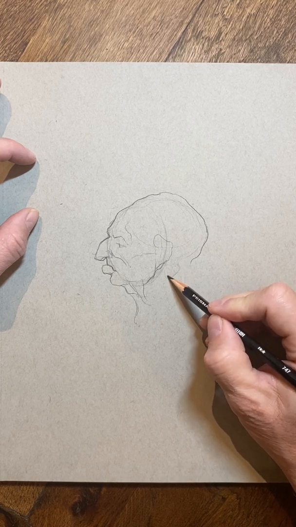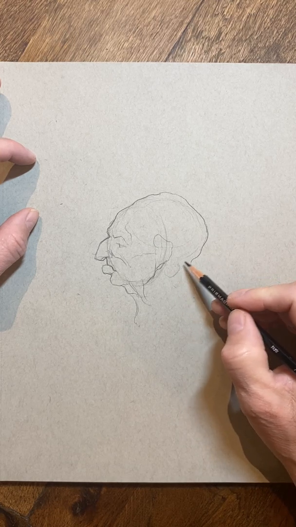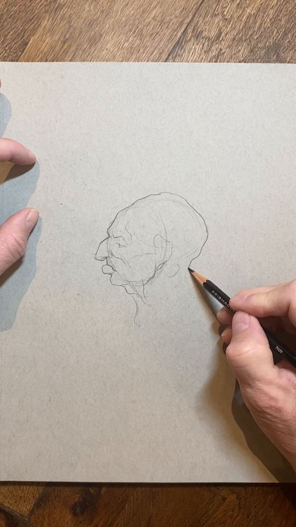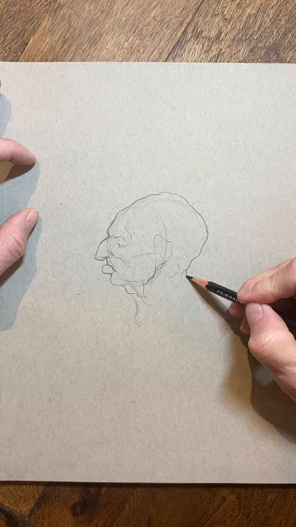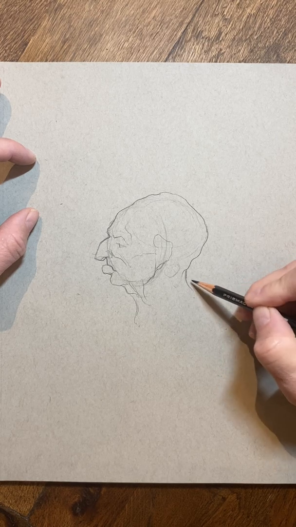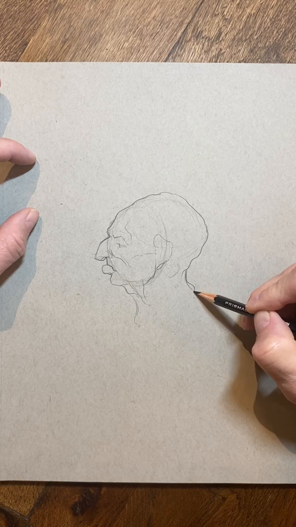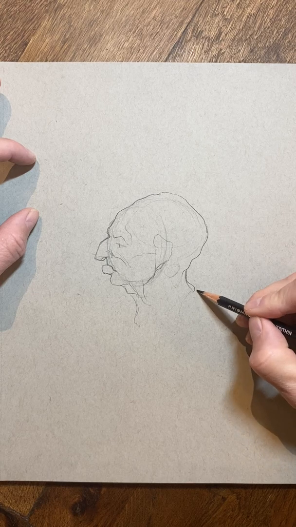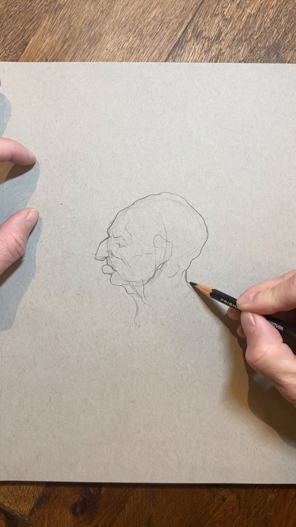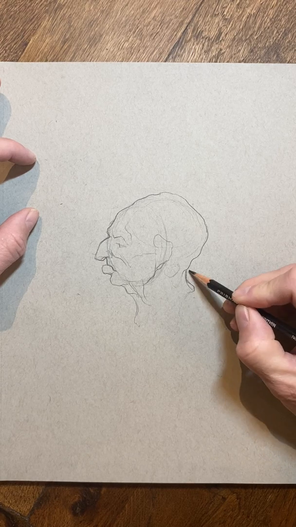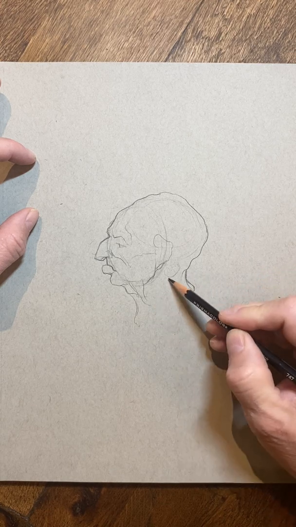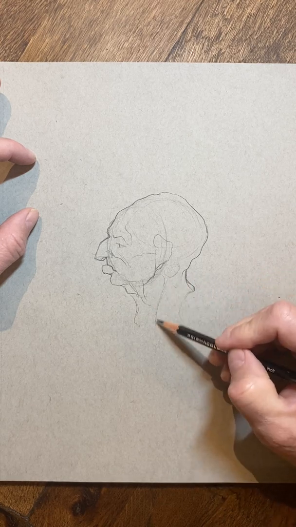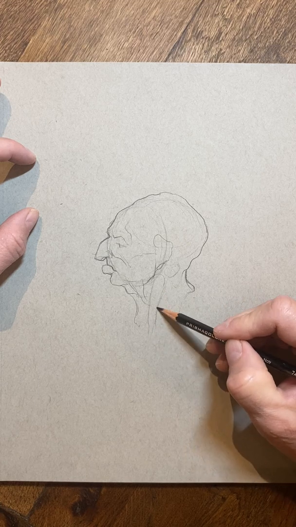The mastoid process would be in here, where the sternocleidomastoid muscle is going to connect, and then we have the trapezius muscle connect in here. And maybe have a little fleshy fold in there. Let's get this big, powerful neck muscle in here.